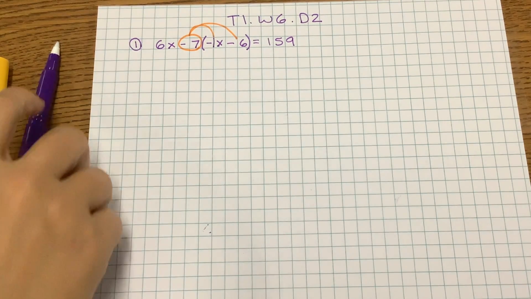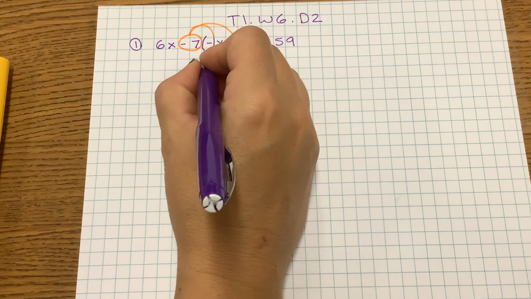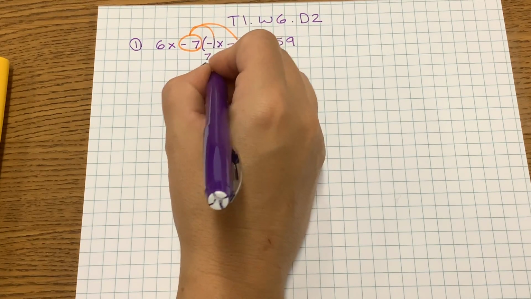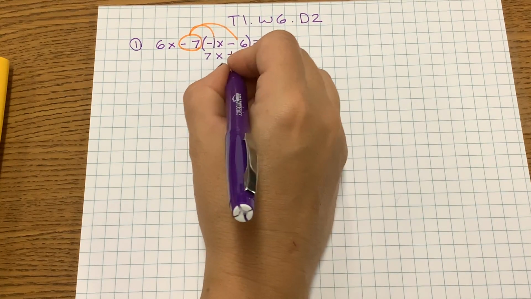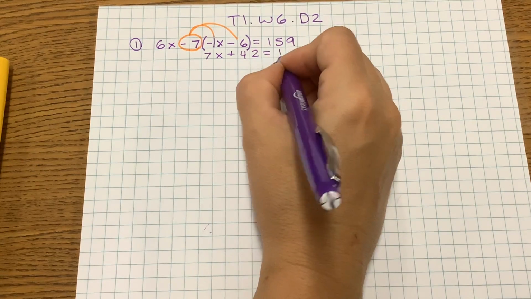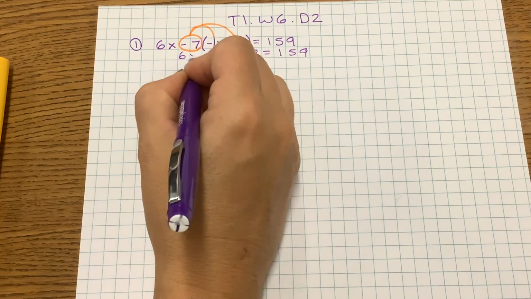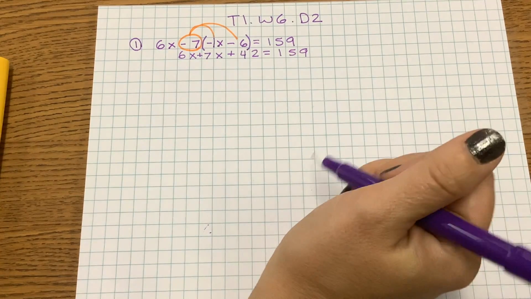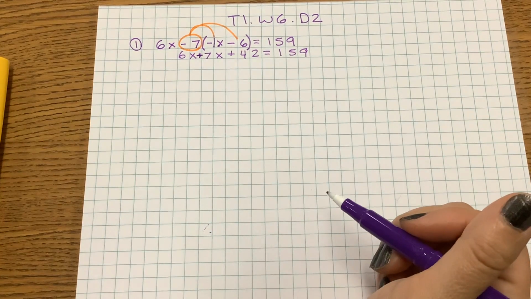So what is negative 7 times negative 1x? So we have 7x. And what is negative 7 times negative 6? Positive 42. And that equals, and bring everything else down. I know there's a plus sign here because 7 was positive.